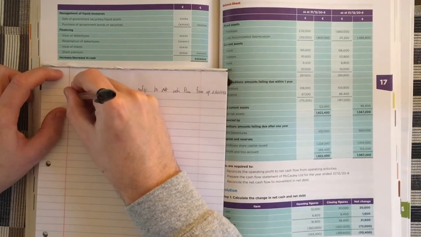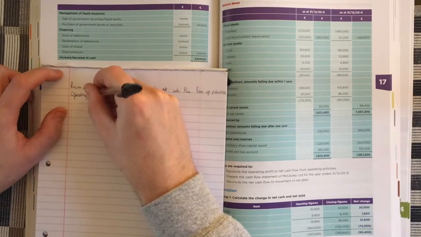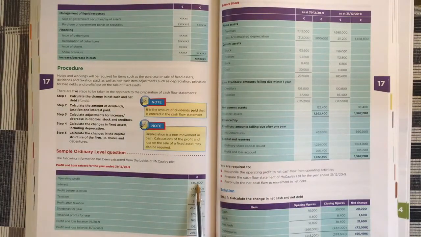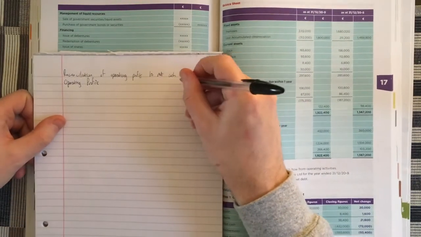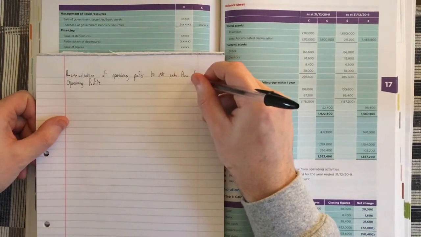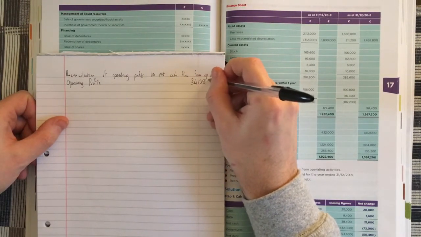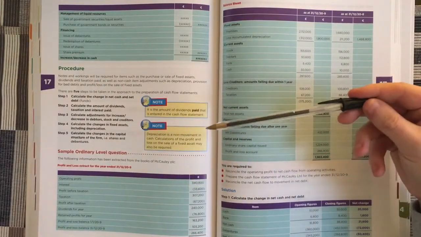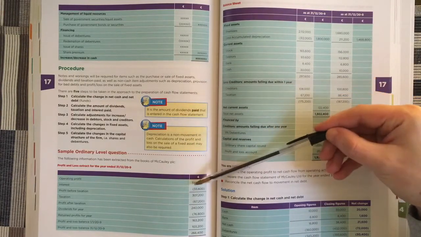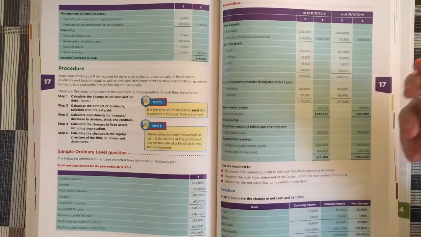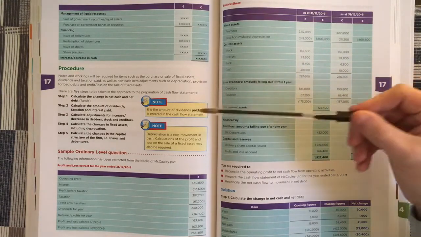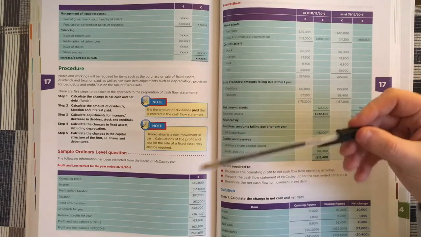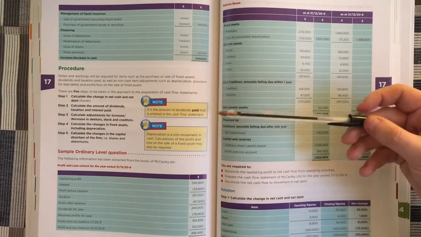So your starting point is your operating profit. And in this question, that's €340,800. What I'm trying to do now is undo some non-cash items that make up that operating profit. The first one we mentioned was depreciation. Some depreciation was subtracted in coming up with that operating profit figure, so I'm going to undo that by adding the depreciation back.